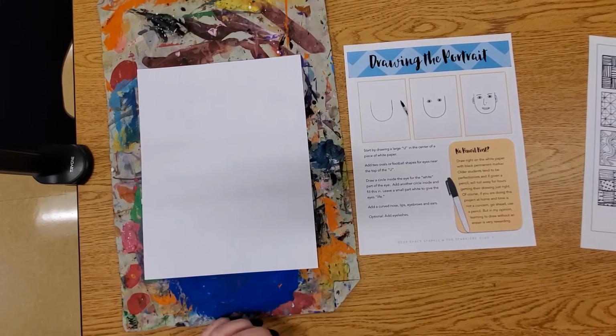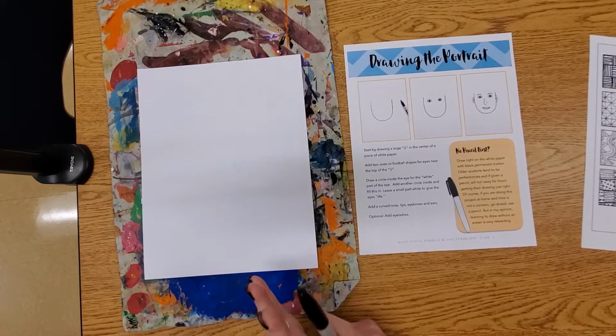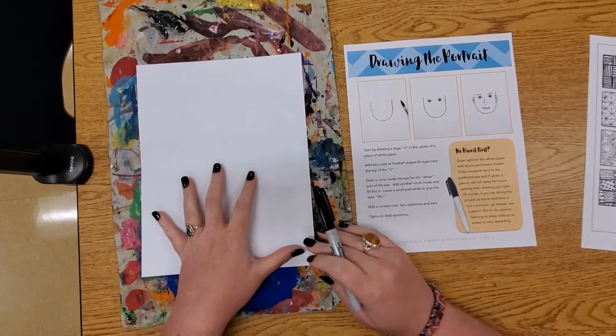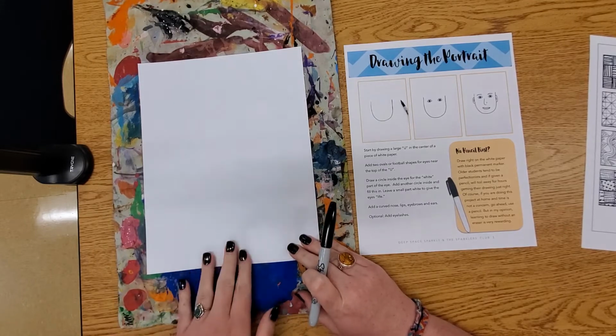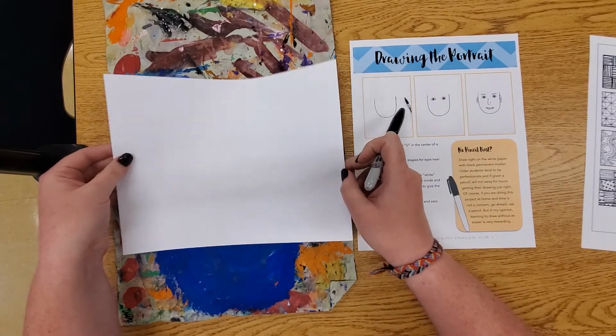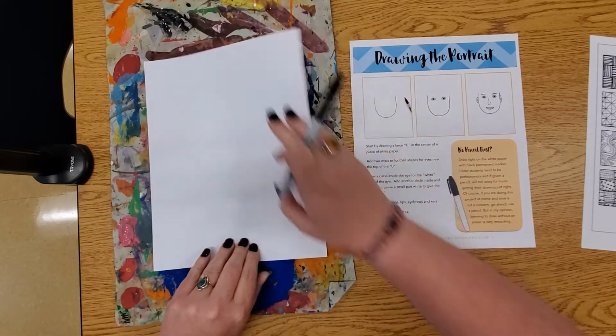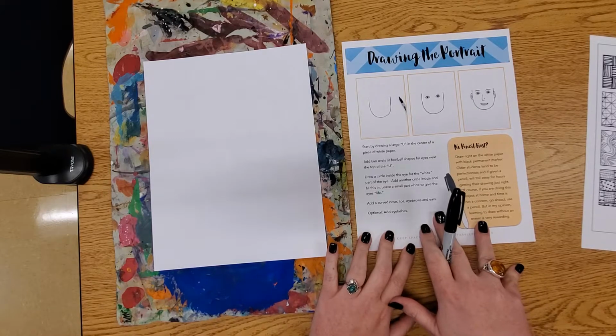All right, ladies and gentlemen, what we're going to be doing today is drawing the first part of our wild and wacky hair portrait. So what I'm going to have you do first is make sure you have a vertical paper, so that means it is taller this way than it is wider. If it goes this way, you are not going to have enough space, so it needs to be vertical, just like this paper, so that there's enough information on here.